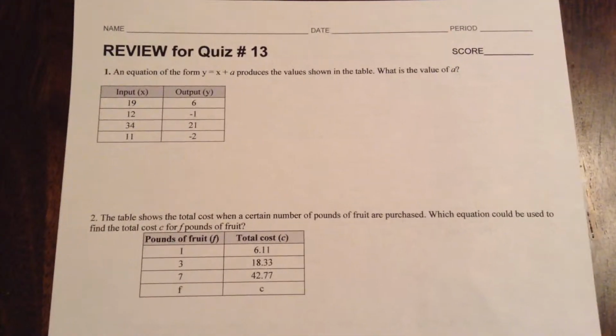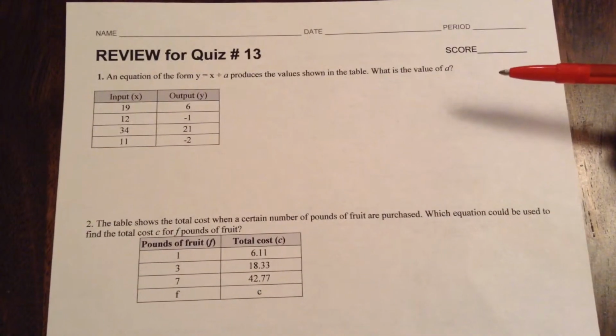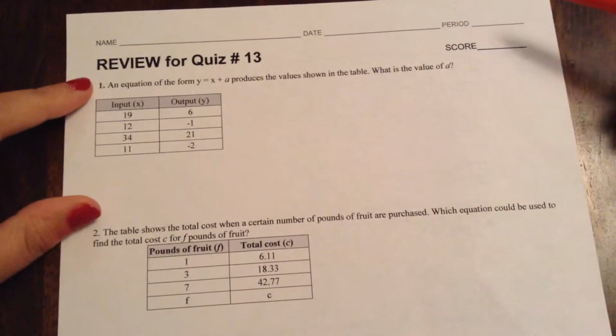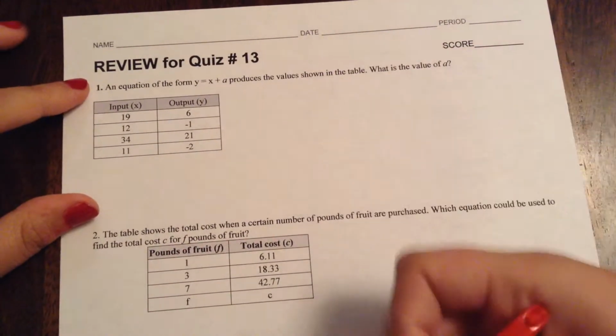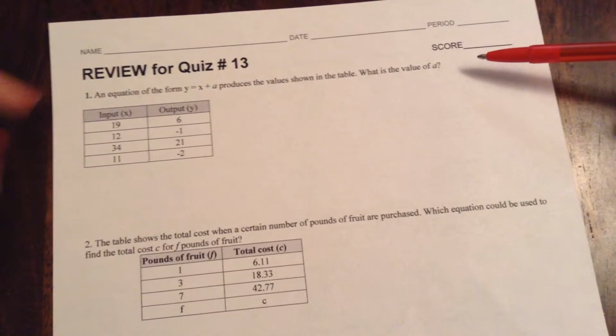Hi guys, so today's video I'm going to help you review for the quiz that you're going to be taking tomorrow. So we're going to start with number 1, and if you write all of this down then you can use the review on your quiz.